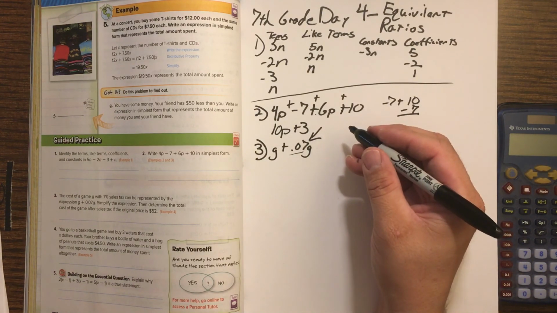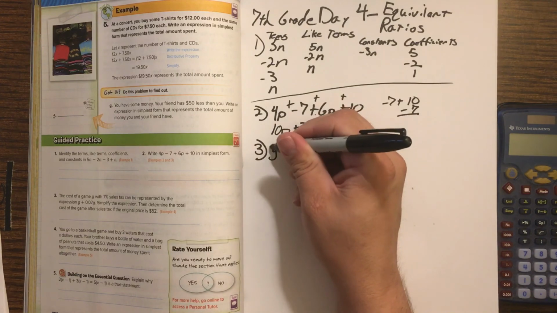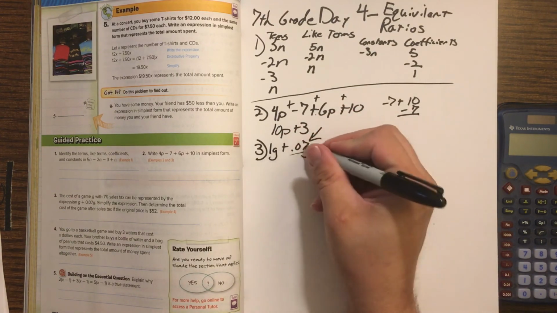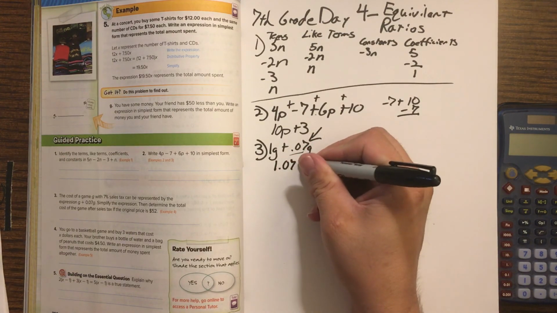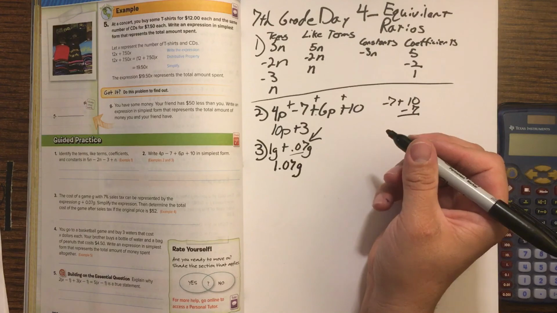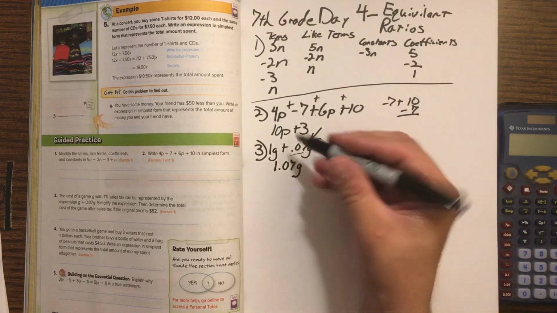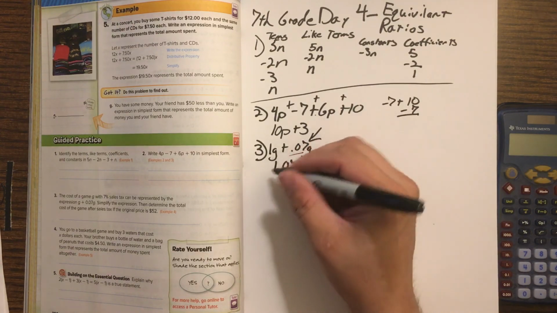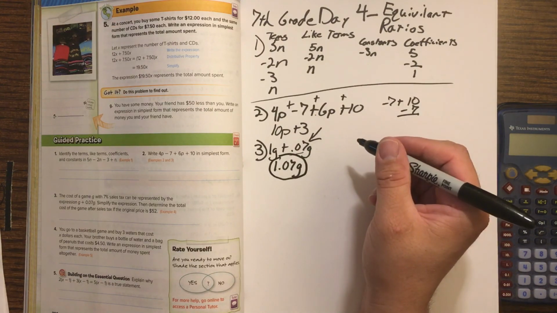It says simplify the expression and then determine the total cost of the game after sales tax. So this is understood to have a 1 in front of it. So 1G plus 0.07G, 1 plus 0.07 is 1.07. And then I still need to multiply that by G. And as I've shown you guys before, if I want to find sales tax just in one quick step, I can multiply 1.07 times the cost of the game. Okay, so this is the simplified expression. This is the best formula for finding sales tax.